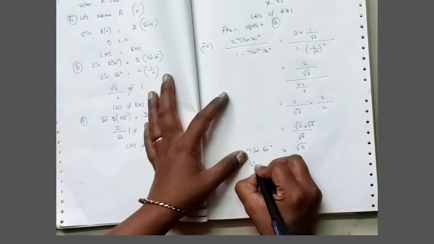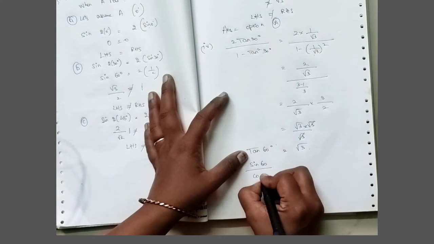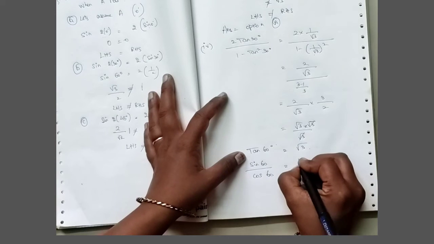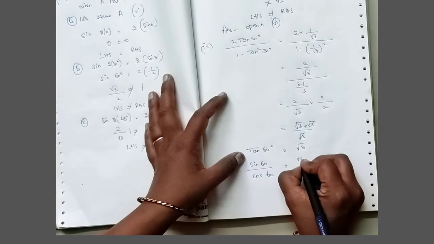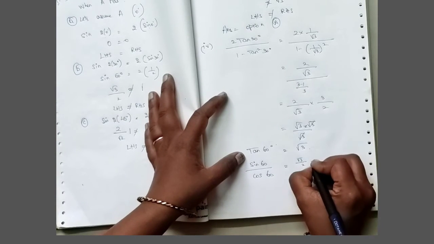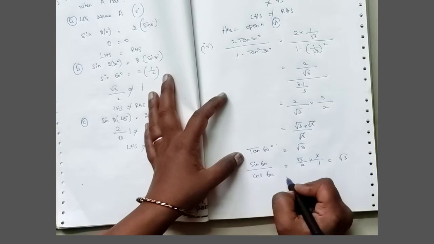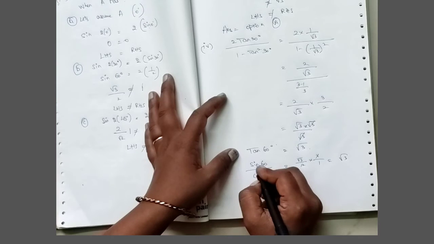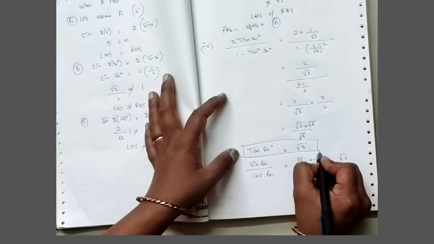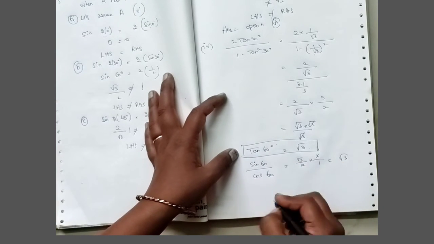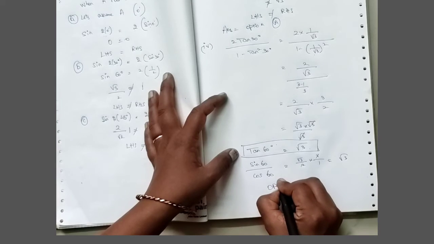Because sine 60 by cos 60, if we take, what is sine 60? Sine 60 is root 3 by 2. Cos 60 is 1 by 2. So 2 and 2 cancel. It is root 3. I have made a derivation for you here. So the answer is option C.